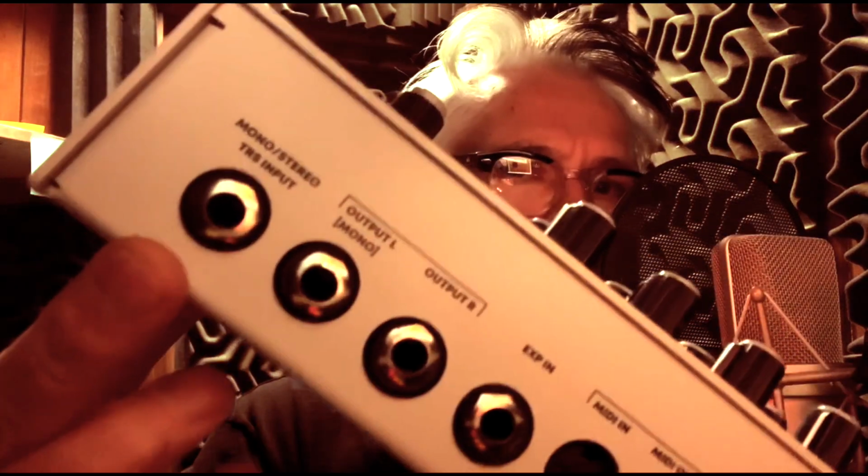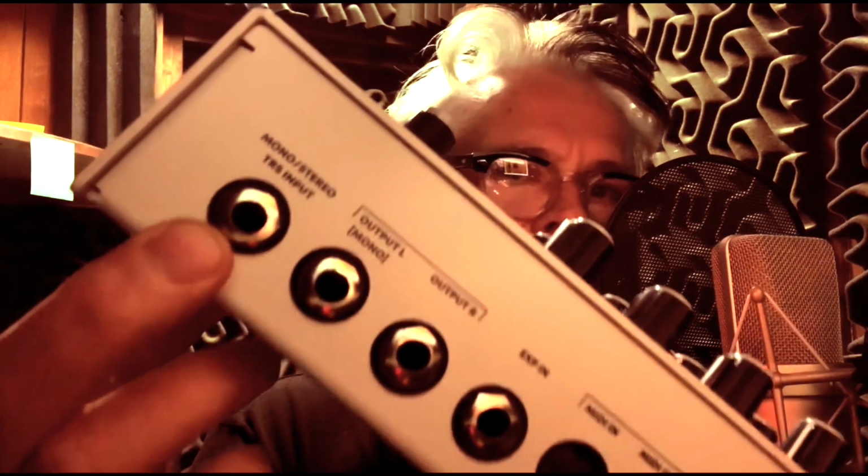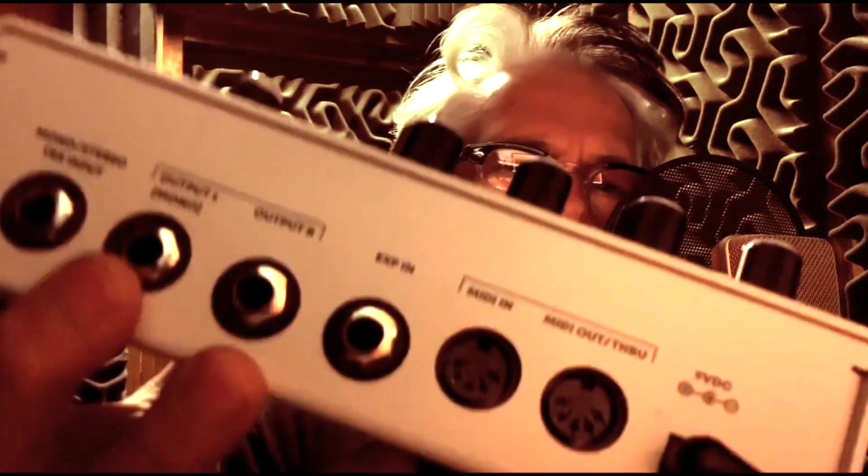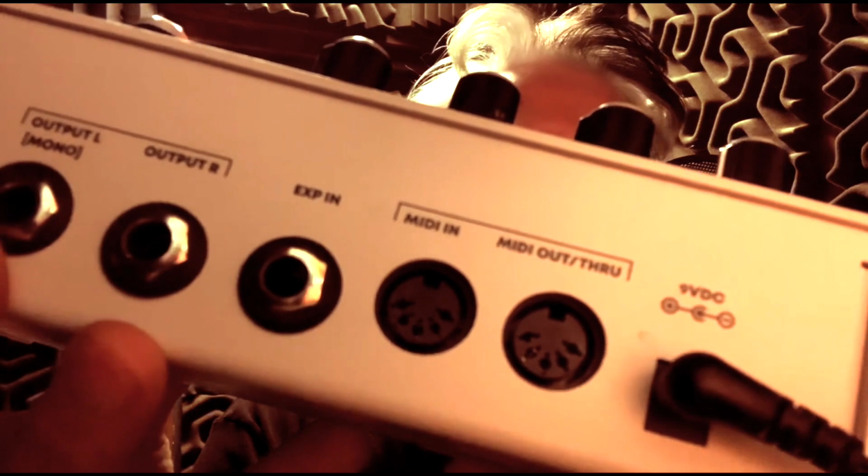It's a true stereo device. It's got a TRS, tip ring sleeve balanced input, but two separate outputs. The other thing it has that's amazing, a MIDI input. So why do you care?